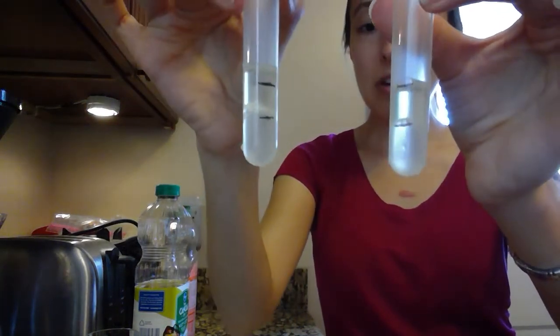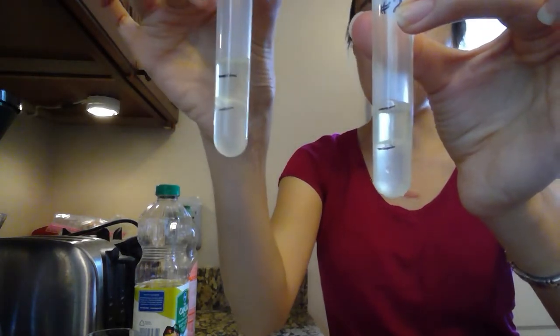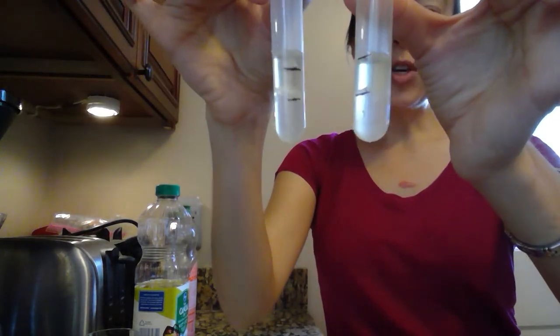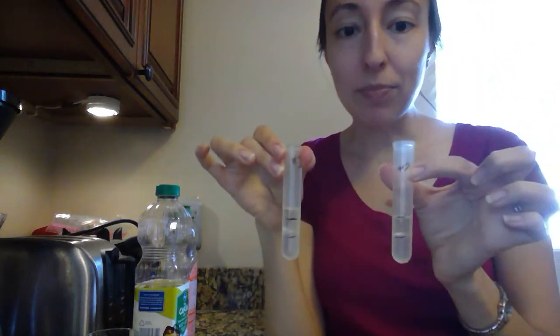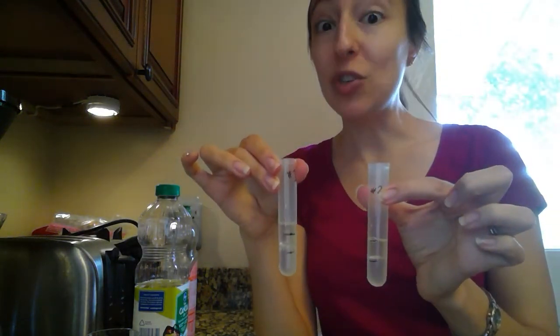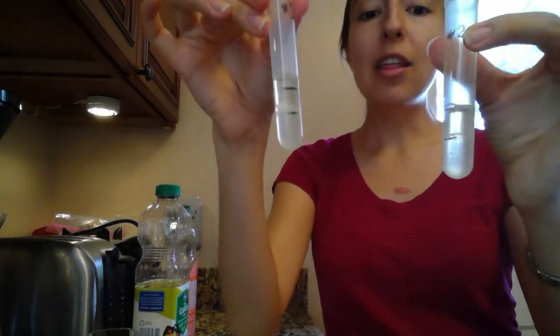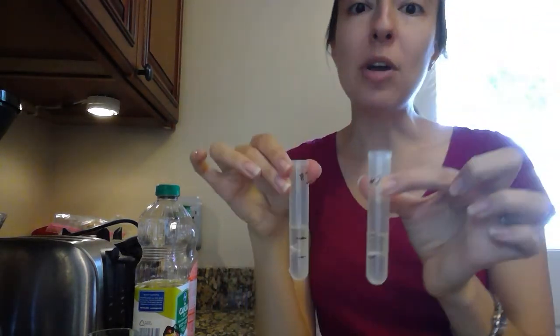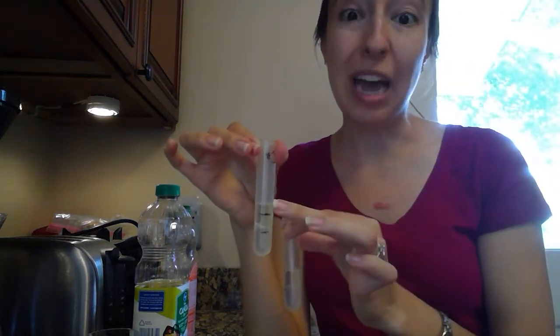Now if you went a little bit off from your lines like I did on this one, that's okay. Just make sure that they're roughly similar, okay? If we were doing this in a lab, we would be measuring everything out very exactly. There are actually pipettes that measure out how much you're sucking up into it and then pushing out.